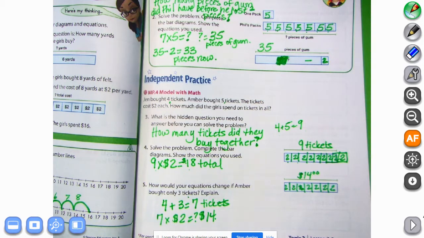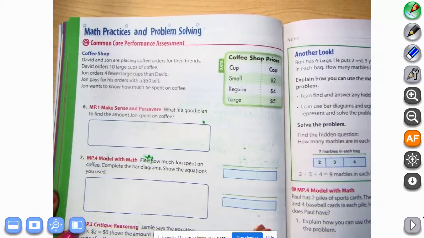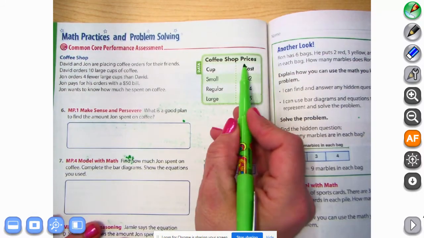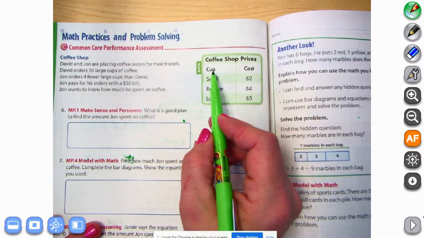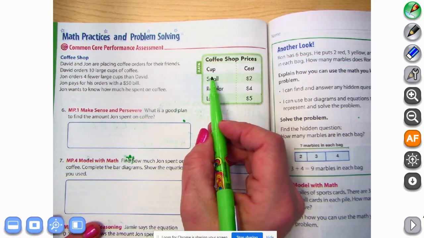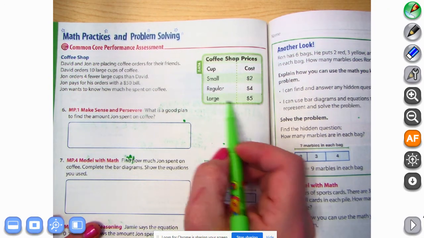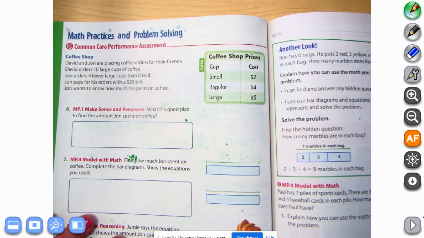Okay. Push pause if you still need some more time. We're going to turn to the next page, page 94. And we have a little chart here. It says coffee shop prices. A cup of coffee and the cost. A small cup is $2, a regular cup is $4, and a large cup is $5.